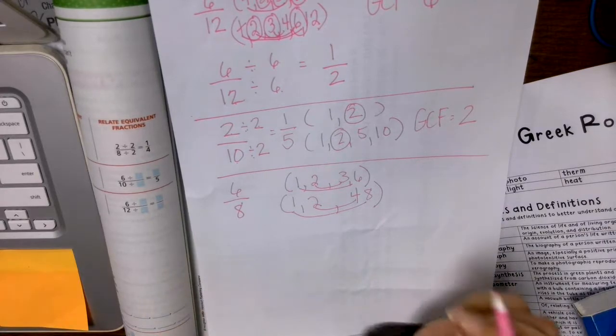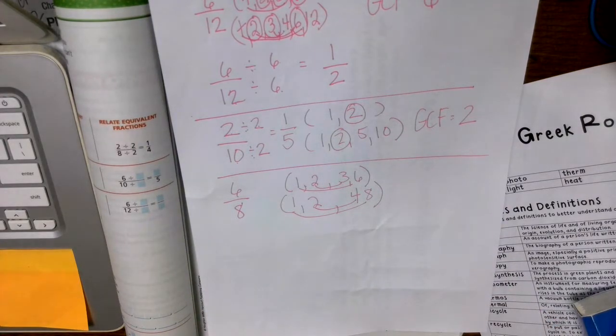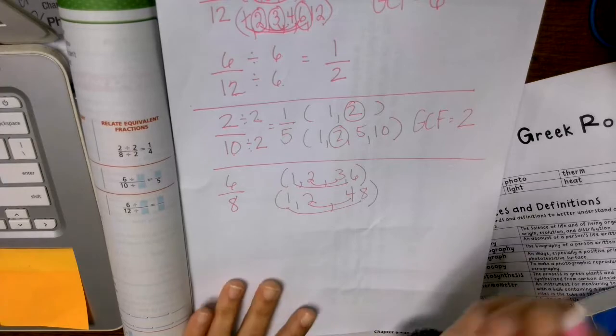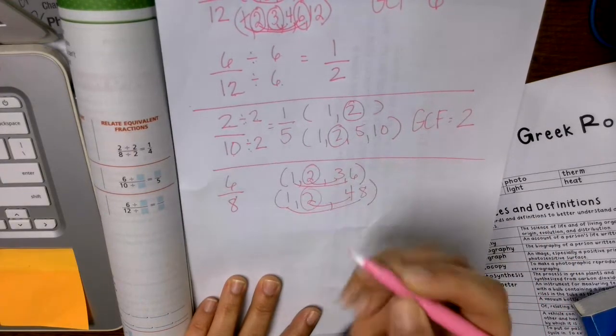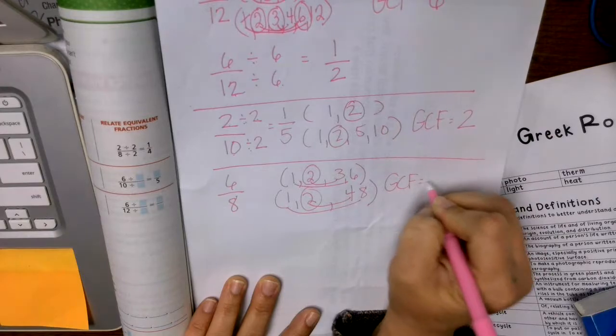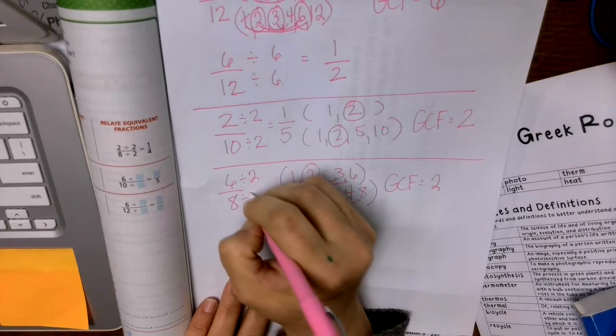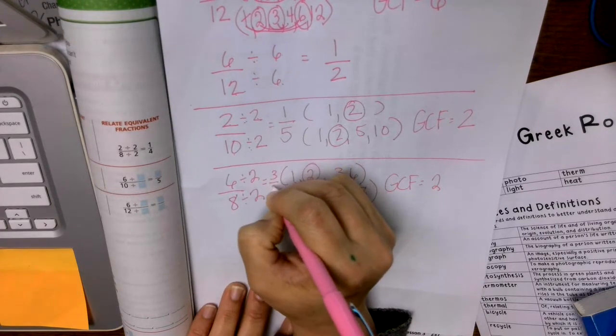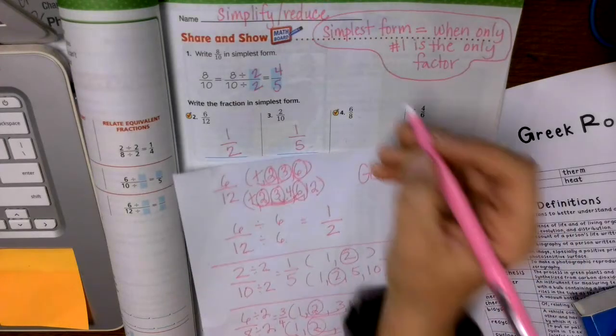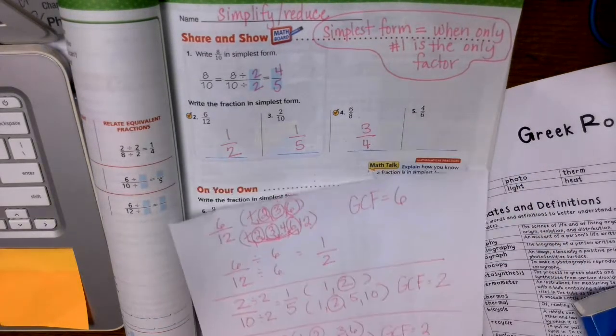All right, so what is the greatest common factor? Look in that list and see. Okay, if you said the greatest common factor was 2, then you were right. So the greatest common factor is 2. So step 3 says divide by the greatest common factor. All right, that's going to give us 3/4. So I'm going to write that in. Okay, and that's basically it.